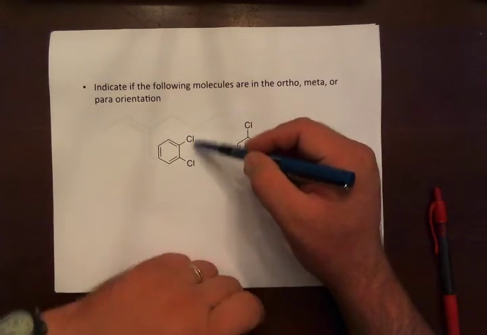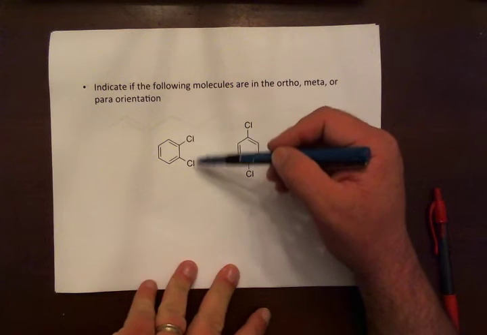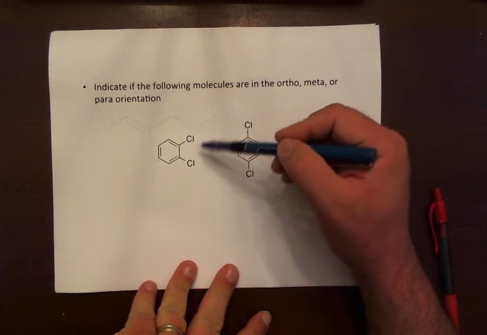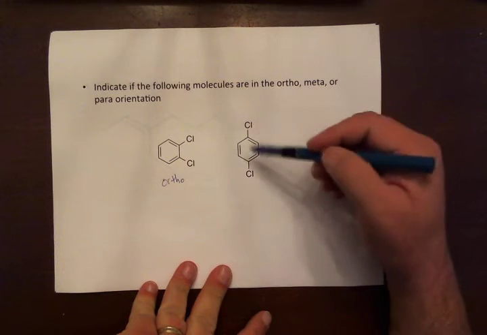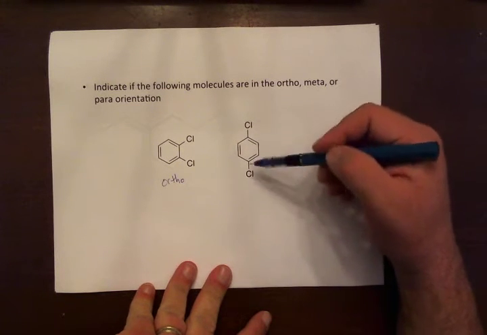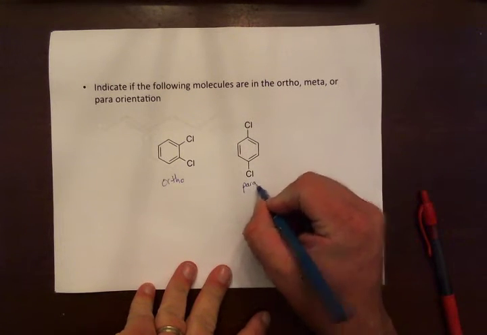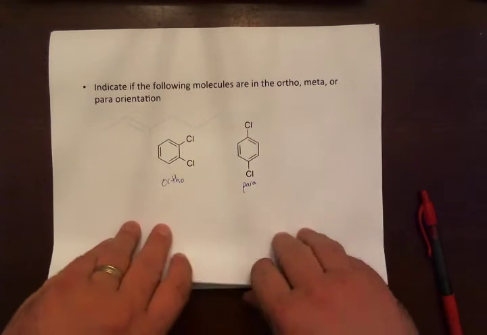Okay, so like for here, they're right next to each other, so there's no carbons in between them, and so this is ortho. And in this case, they're opposite of each other, so this is a para. Not too bad.